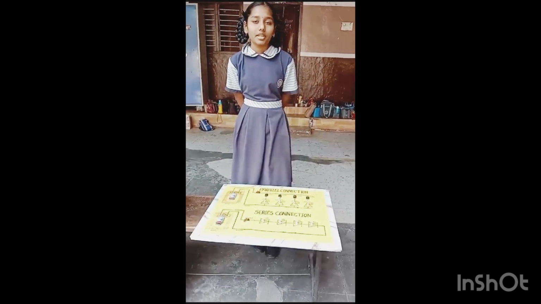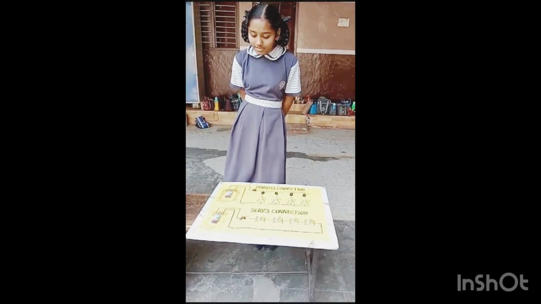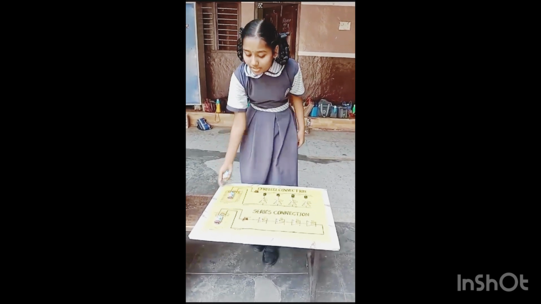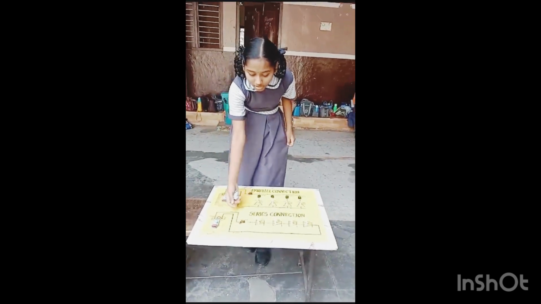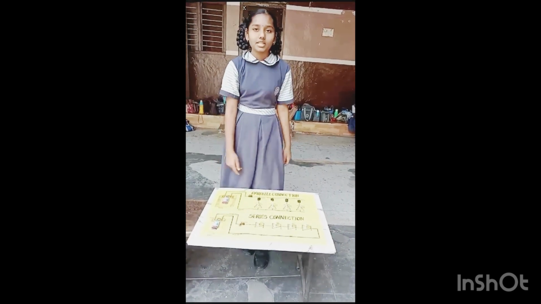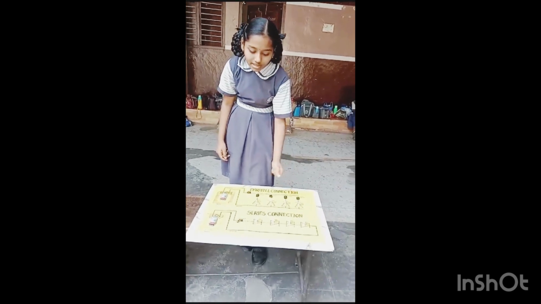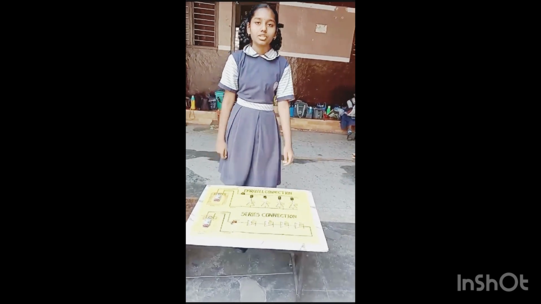First, let us compare them and check what are the similarities and the differences. We can see that both of them contain a battery, positive and negative wires, main on/off switch and LED bulbs. The differences are that the circuits of parallel connection and series connection are different. Now I will switch them on and show you how it works.